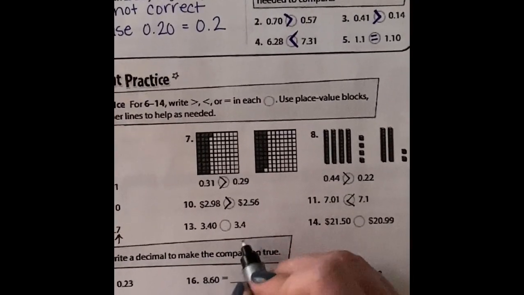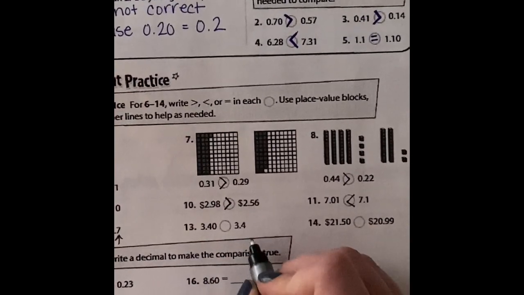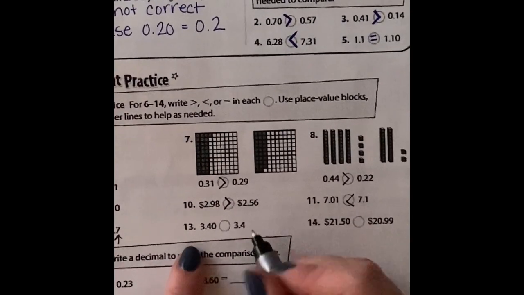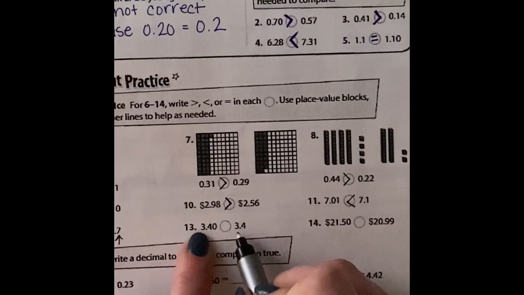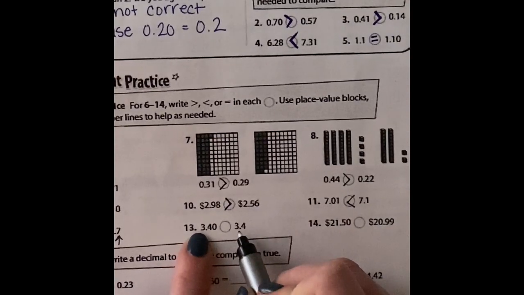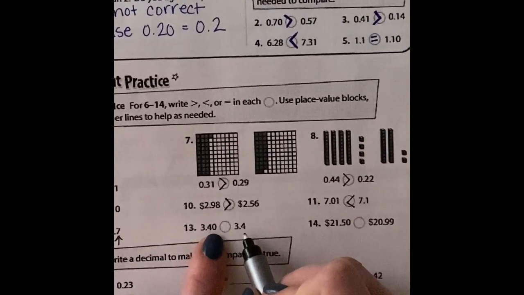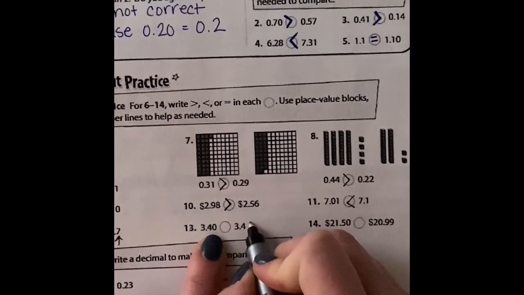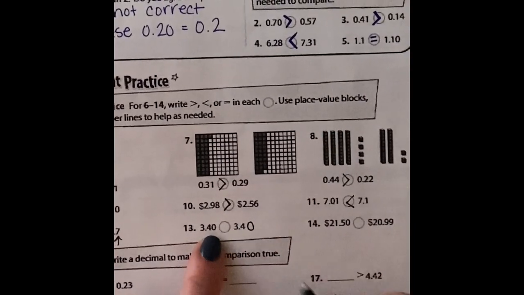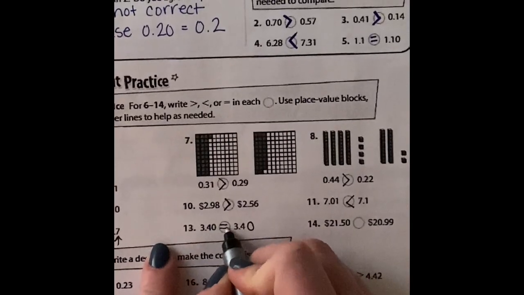Here is another invisible 0 situation. This is what you can do sometimes too, is say there is a 3 before the decimal point. They're the same, I can't compare there. The next digit over in both of them is a 4. Still can't compare them there. So moving on to the next digit, that's a 0. We can write in our invisible 0 here just to prove that they're equal.